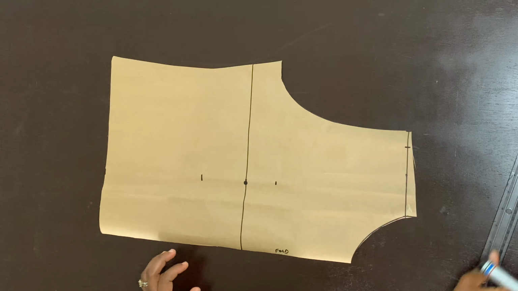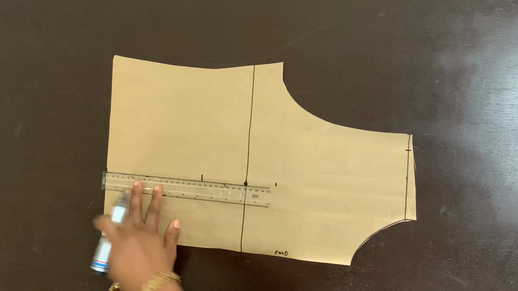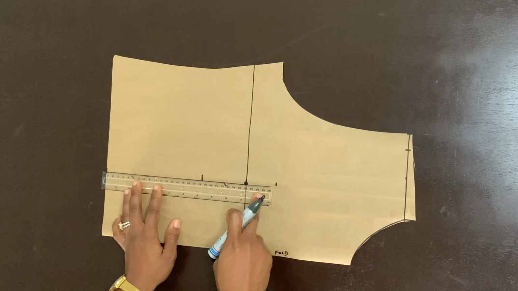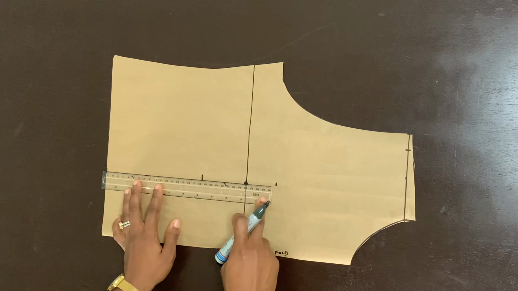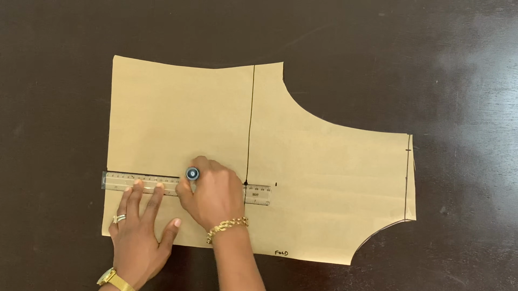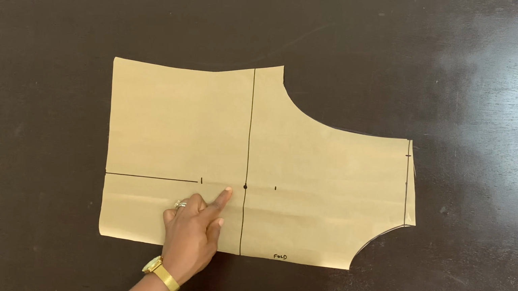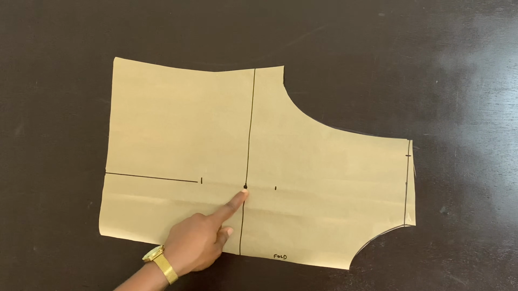Okay? Now, our basic waist dart that we all know and love is the one that goes from the waist down here and goes all the way up to face this bust here. So we're just going to draw a straight line. Now, the tip of our dart is supposed to be away from the bust point by 1 inch.